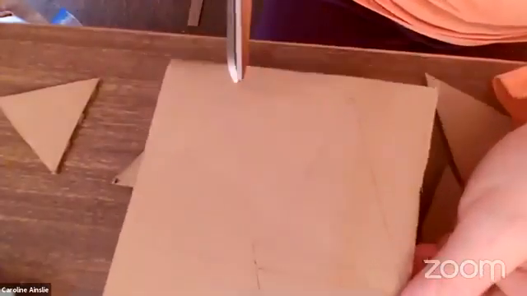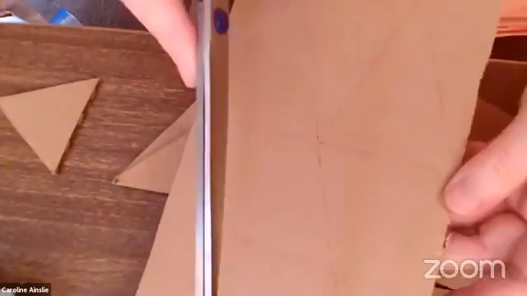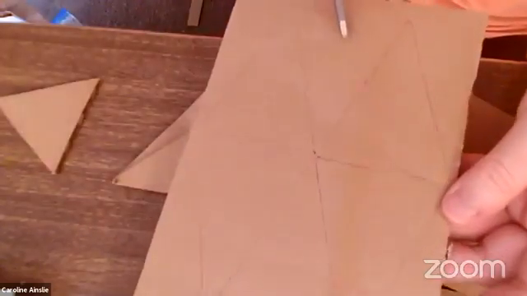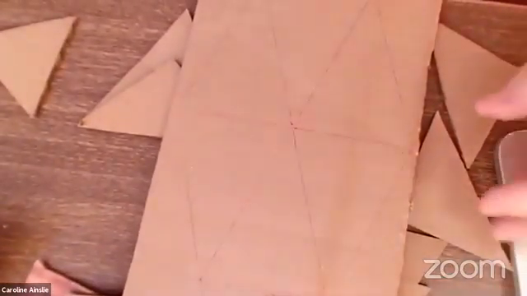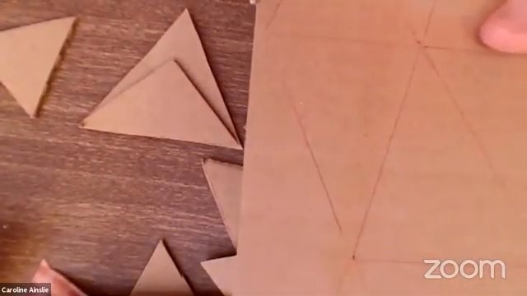Whoa, it's like a long hexagon. It's super long. It's a lot taller than it is wide. You can make different types of shapes. It's the same shapes as you made before, but also different. Same yet different. And now we're going to cut these out.